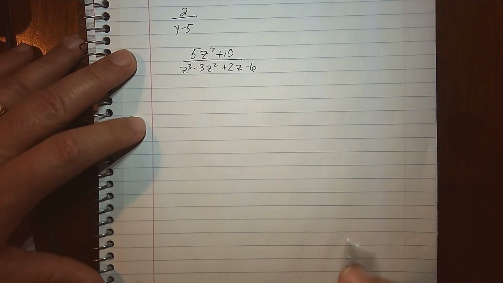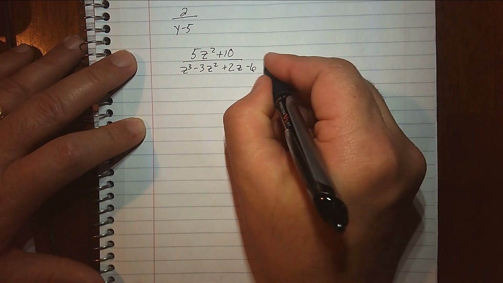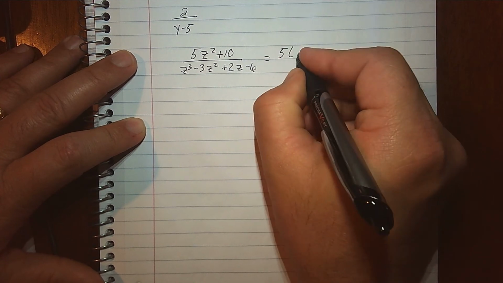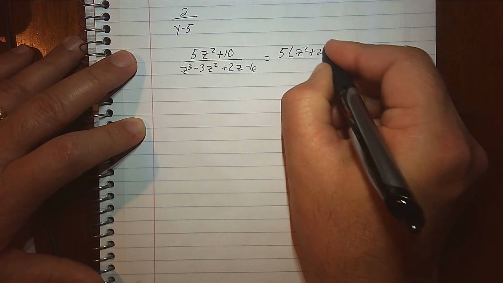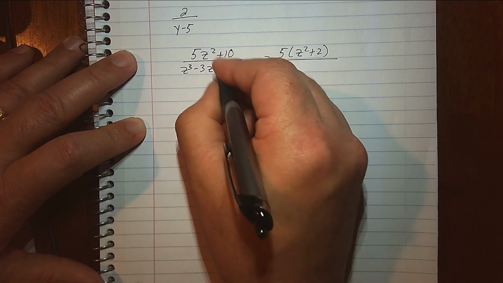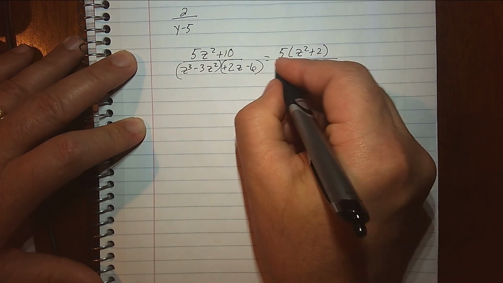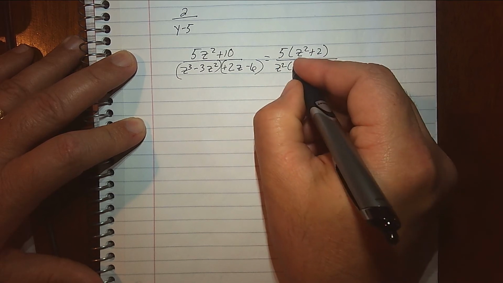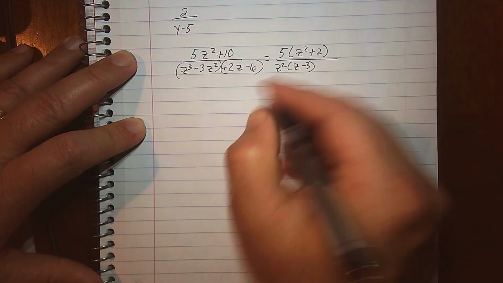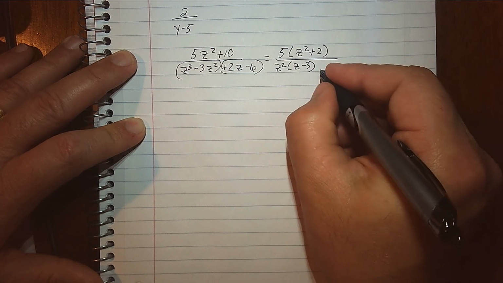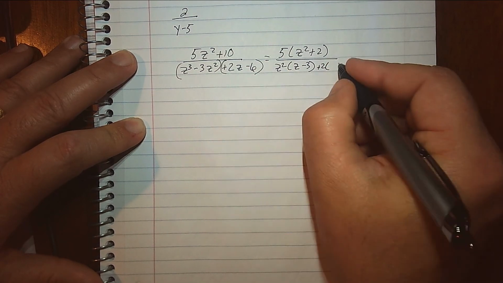All right, so I can pull a 5 out of the top. So I get z squared plus 2. This one we'll have to factor by grouping. I can pull a z squared out. Probably already know where this is going. And this one I can pull a positive 2 out. And I end up with z minus 3.